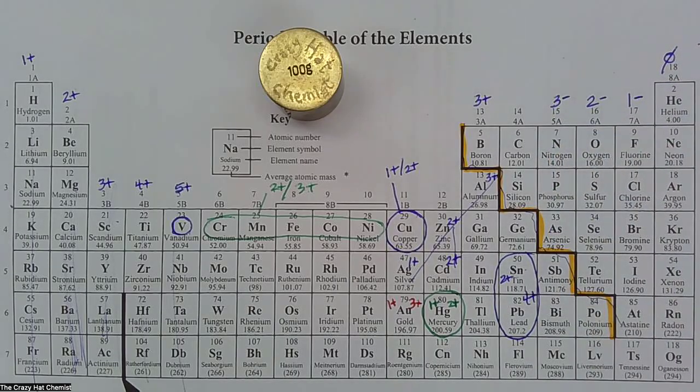All right. That gets you the periodic trend charges on the periodic table. It's a periodic table because it's periodically changing. It has periodic trends.